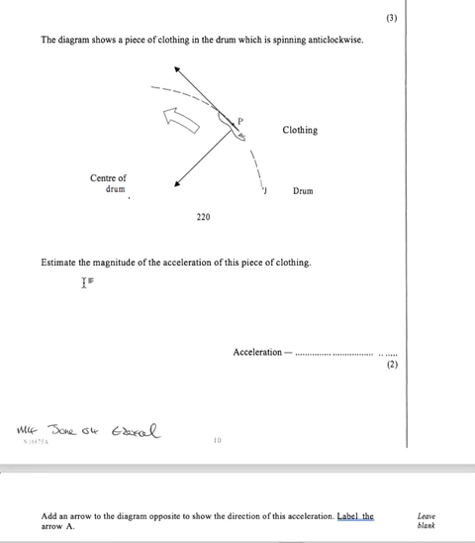So estimate the magnitude of the acceleration of this piece of clothing. Well, we have some options here. We could use v squared over r. We could use r omega squared. It's your choice what you want to do. But if you stick in the values 0.220 and the 800 divided by 60 all squared, that will give you 1.54 times 10 to the 3 meters per second squared.